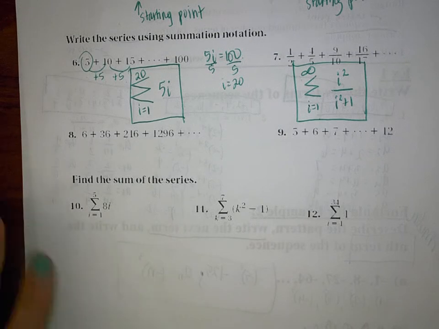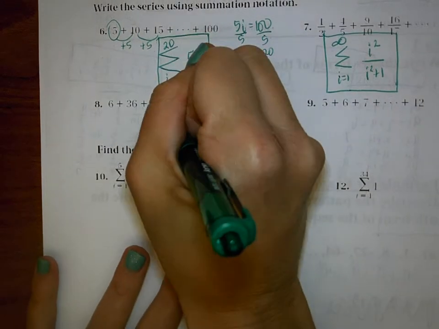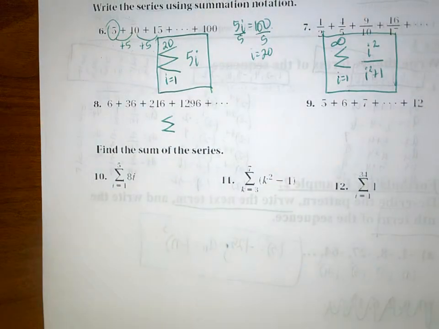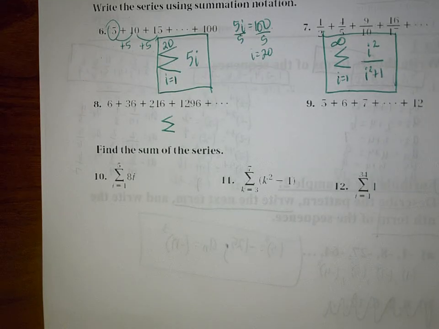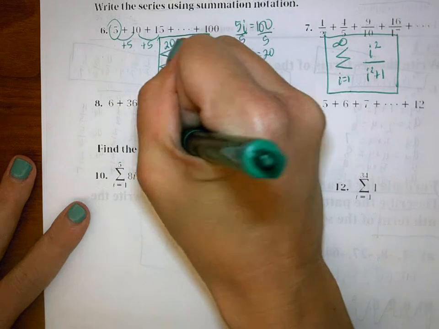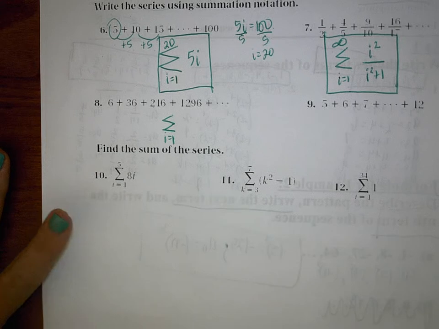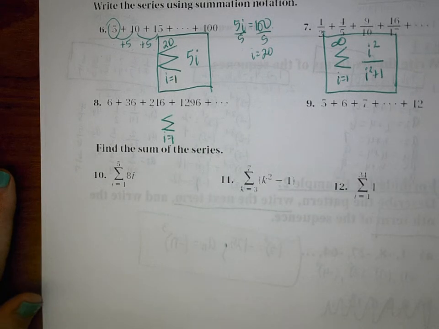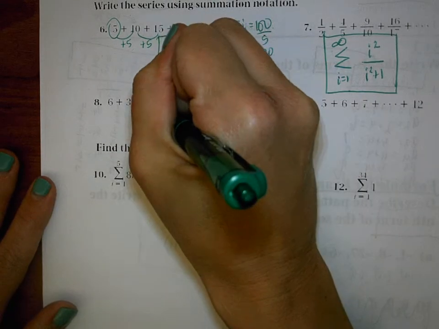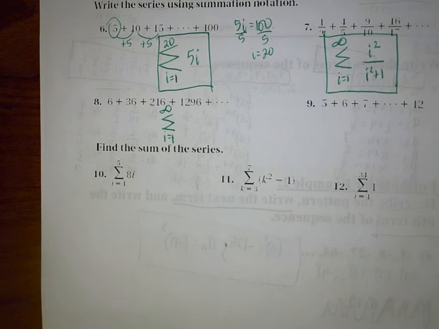Okay, so moving on to 8. I hear some of you already talking about it. Do you guys think you can try this one on your own? Okay, what should always go on the bottom? i equals 1. If they don't tell you, it starts with 1. Okay, on the top, what's going to go on top? Infinity. And how do we know? Very good. Now I heard somebody say what's happening between each of the terms. What is it?